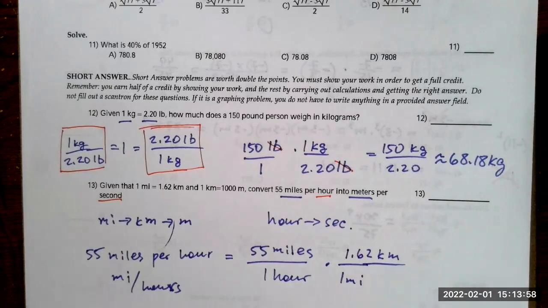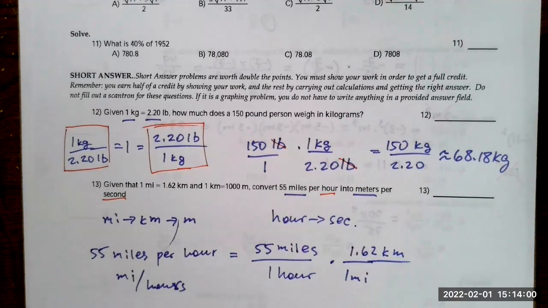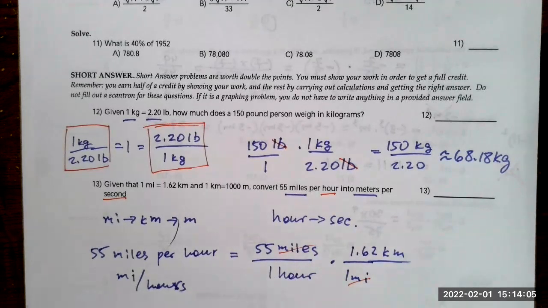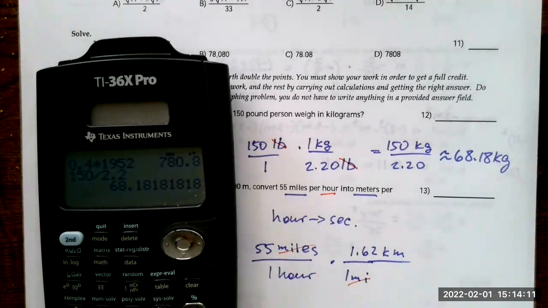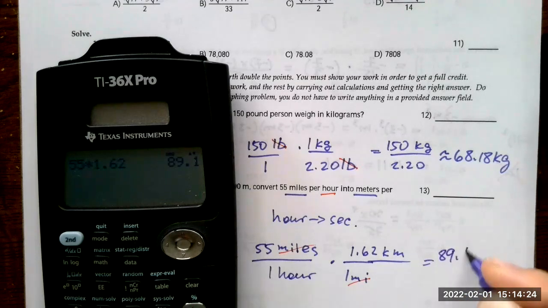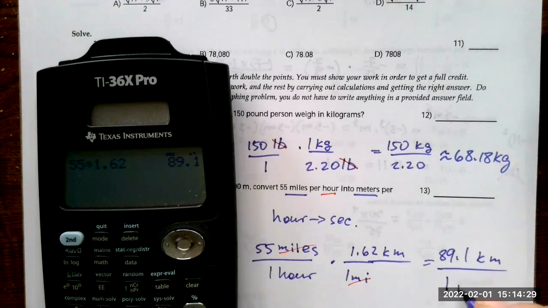Okay, so now miles cancel out, right? And we're left with, let's multiply 55 times 1.62, which is 89.1 kilometers over 1 hour.